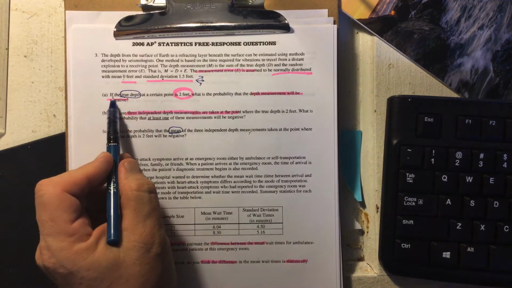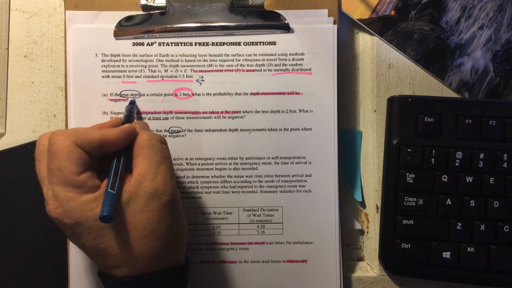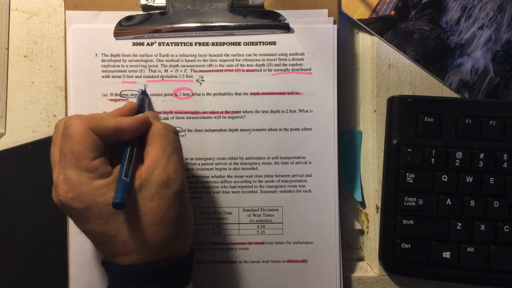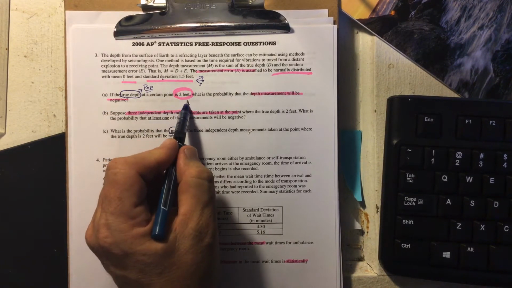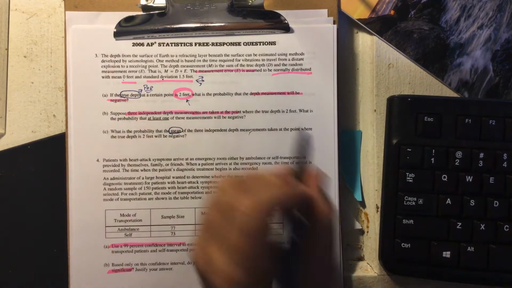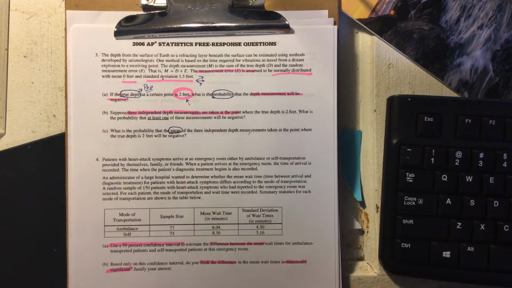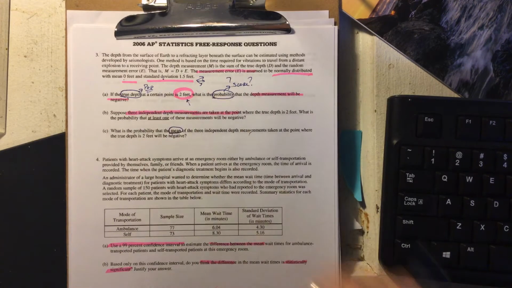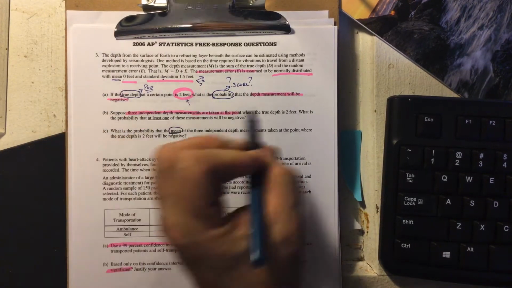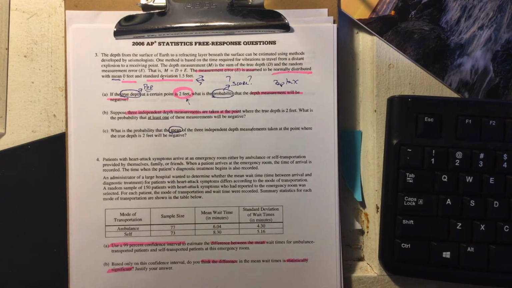So true depth, true means what? True is not a sample. This is now a population, okay? Certain point, now we got a point of 2 feet. What is the probability? Probability has to do with what score when we're dealing with the mean? Remember, we're dealing with Z or T. So don't forget that terminology.